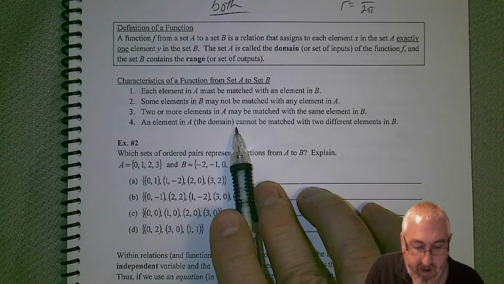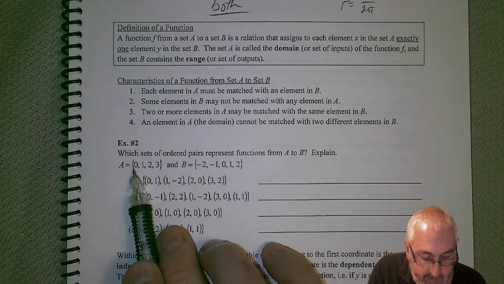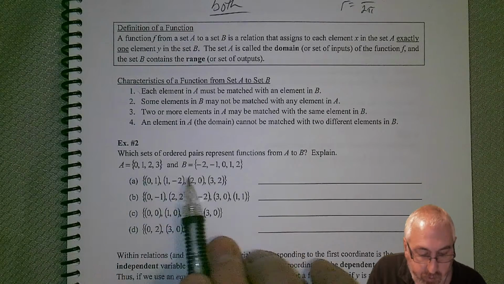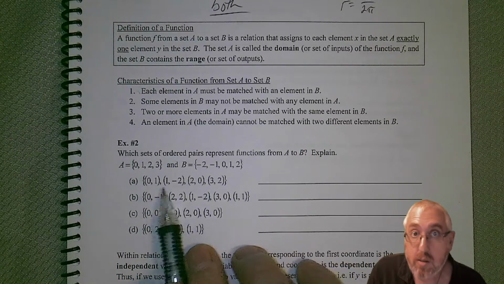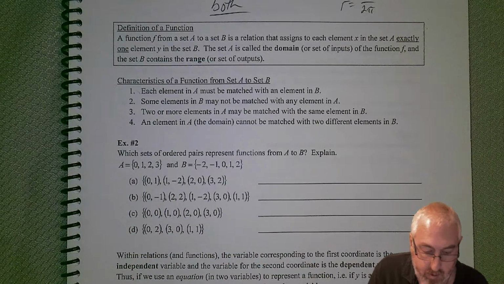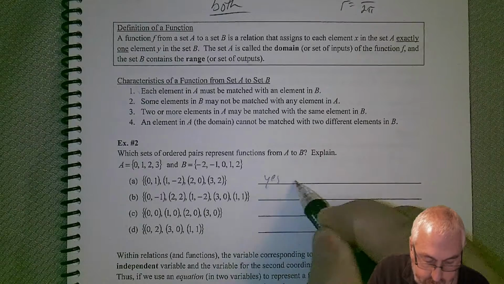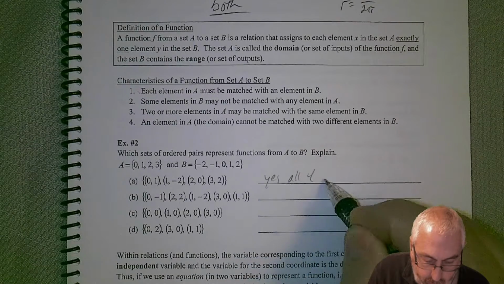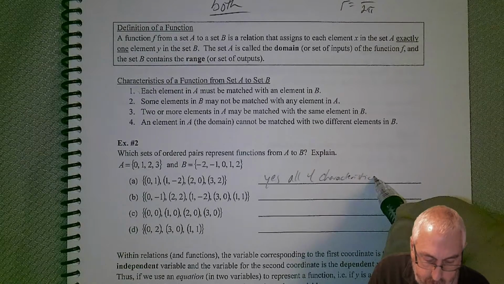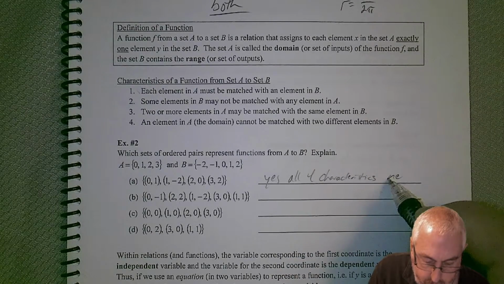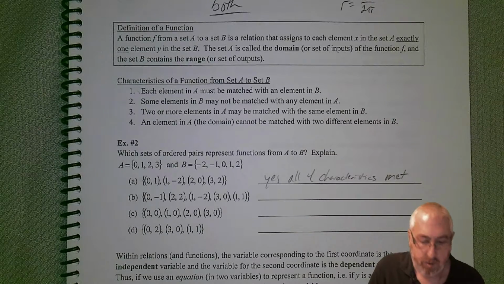Number 4: an element of A cannot be matched with 2 different elements in B. So is any element of A matched with 2 elements of B? Each one's only used once. So we're good. So this one is, yes, all 4 characteristics met. All right. So that one is good.